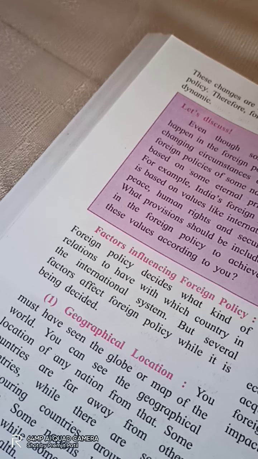Now, the second point is the political system. What type of political system exists in a particular country is also important. Some countries have a democratic system, or some countries have a federal political system. These systems also affect the foreign policy of a particular country. One more important thing is that the political system of a particular country also affects the neighboring countries.